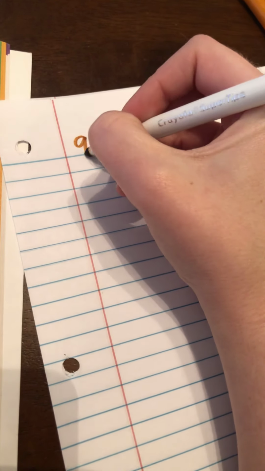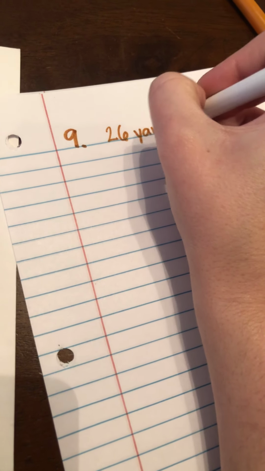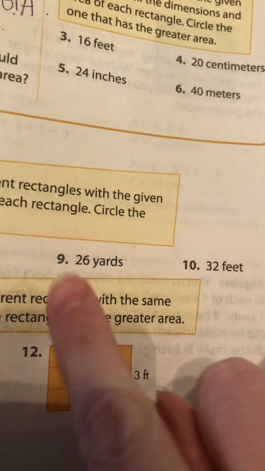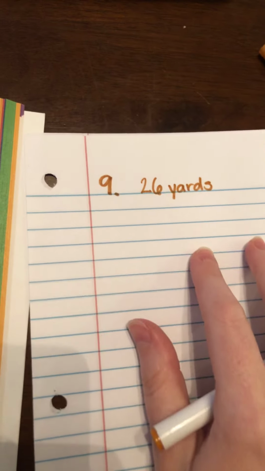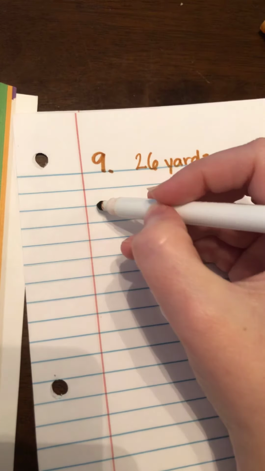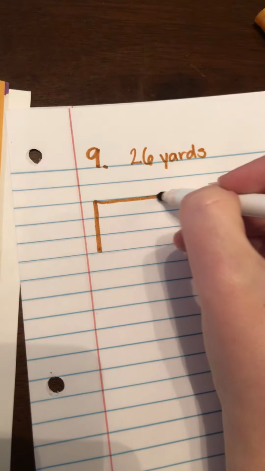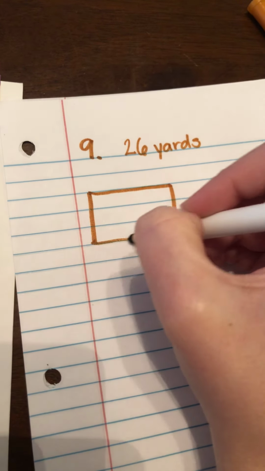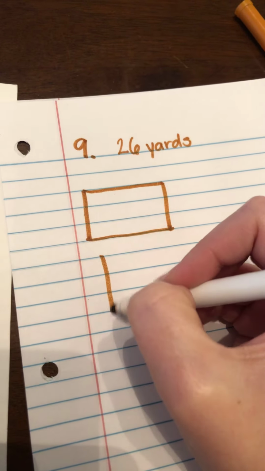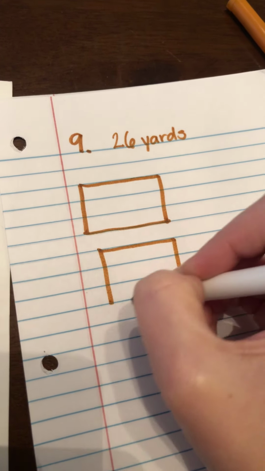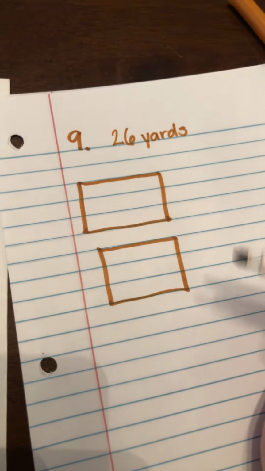All right, now I'm going to do number 9. Number 9, if you look in your book, the perimeter is 26 yards. Okay, see 26 yards, okay? And so that is the perimeter. Now I know that half of 26, what plus what is 26? That would be 13. Okay, so the 2 sides have to equal 13.